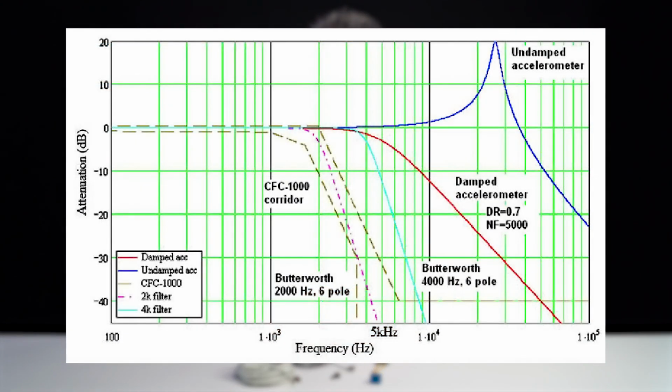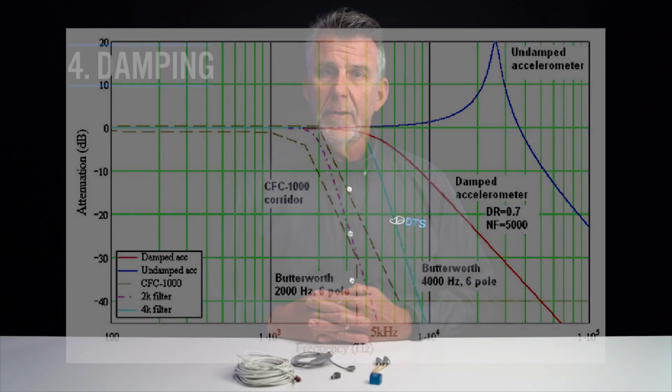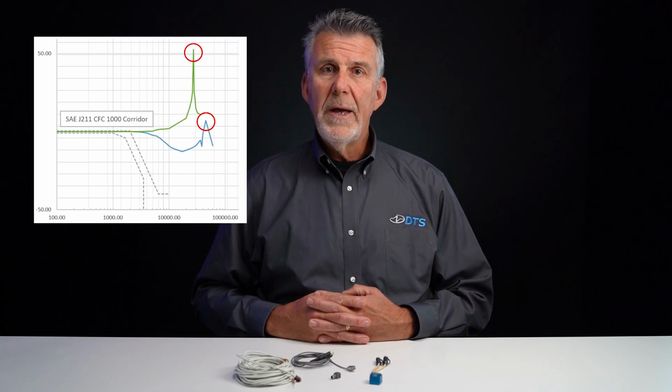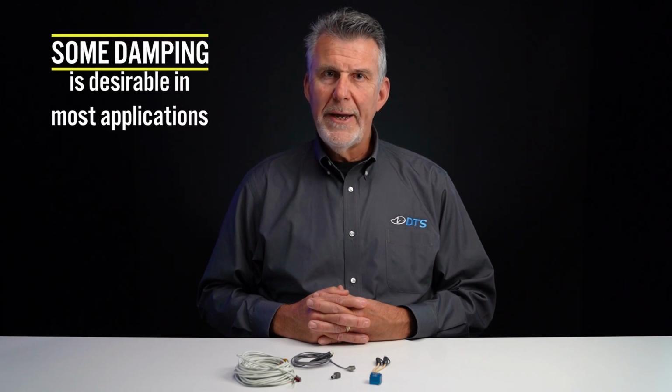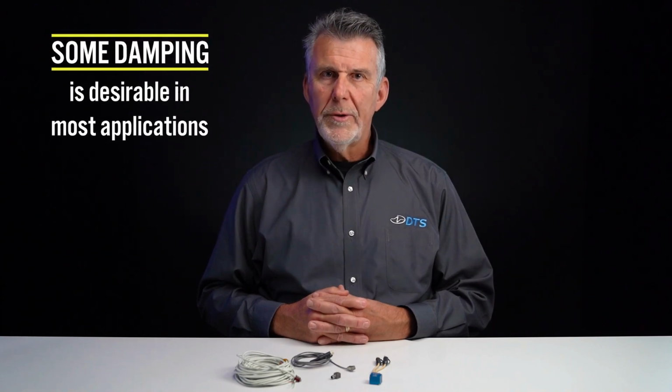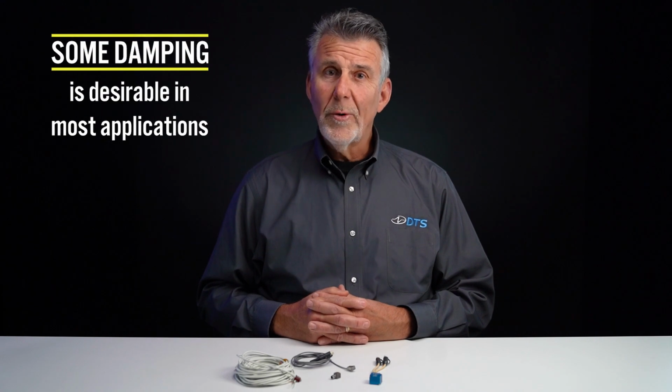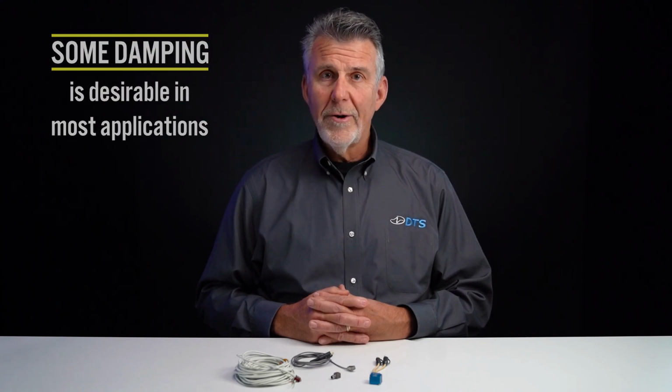The fourth key consideration is damping. Some accelerometers have internal damping mechanisms, and others do not. The key thing to remember is that all acceleration sensing elements will have a natural frequency. Undamped resonance or ringing in accelerometer signals can cause serious measurement errors if not properly considered. Just remember that some damping is desirable in the accelerometers you choose for most applications. This is actually quite a big topic and covered in greater detail on the DTS Help Center.